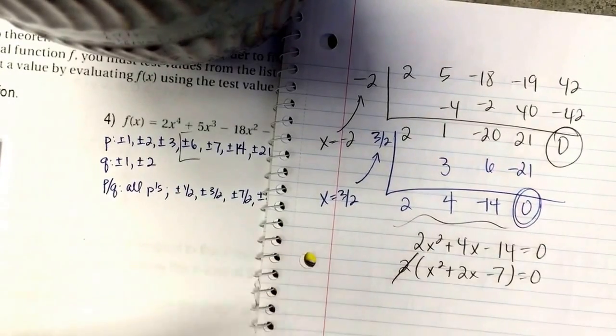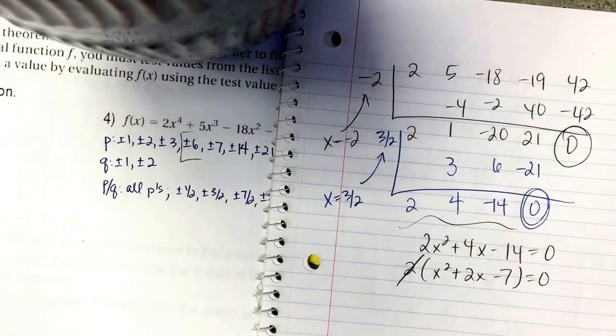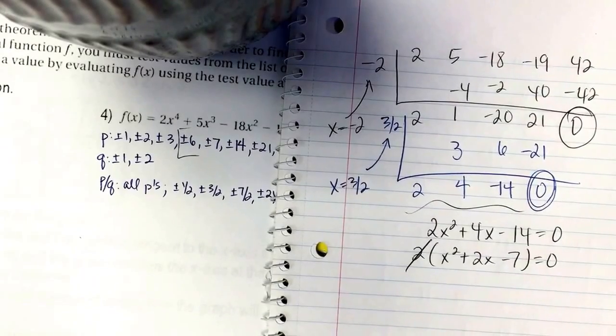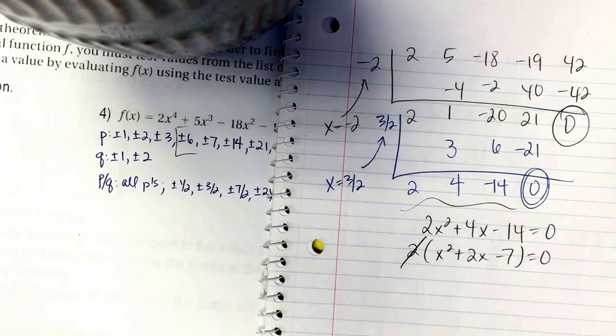And I don't need that 2 because anytime you take out a number value, if you're equal to 0, it actually doesn't matter. So I'm left with this quadratic. Now, you can try as hard as you want to factor that, but it's not going to factor. So you've got two options to use. You can either use quadratic formula, or you can do completing the square.